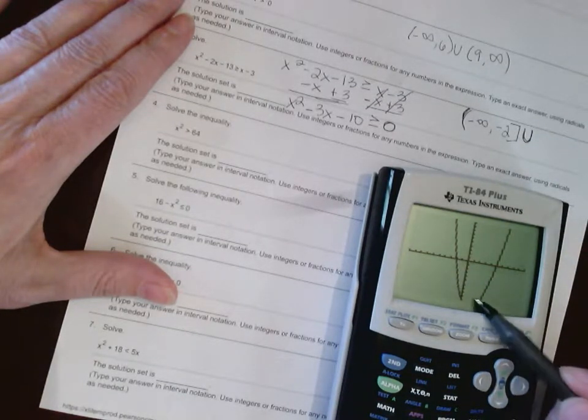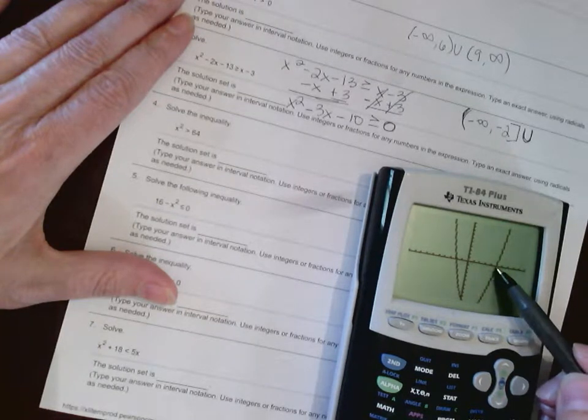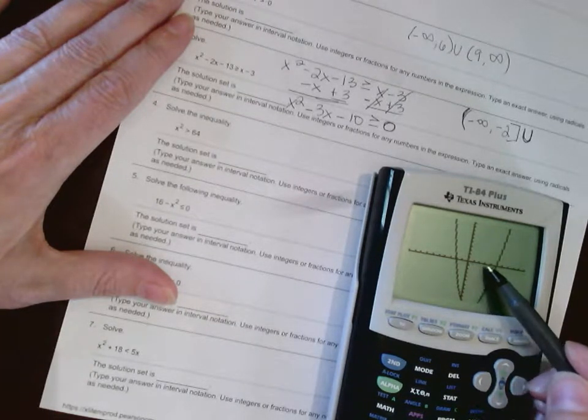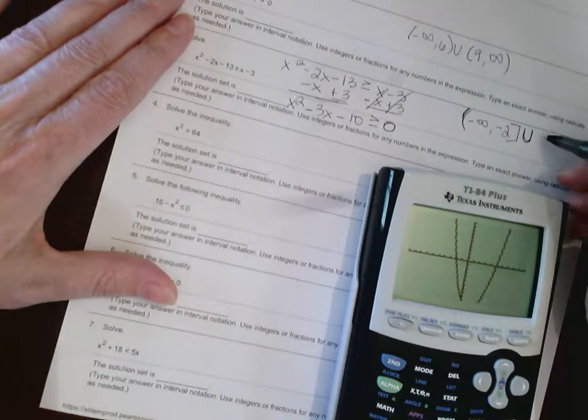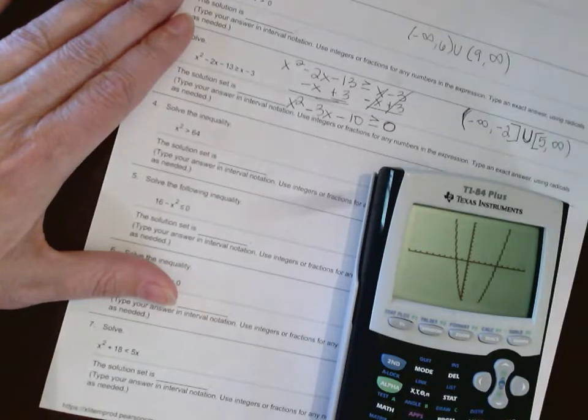So again, not there, but starting here. So what is this number? We found that it is 1, 2, 3, 4, 5. So from 5 to infinity. And again, it's a bracket around the 5 to infinity.